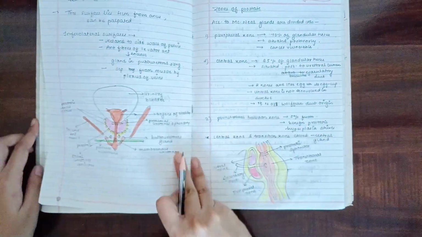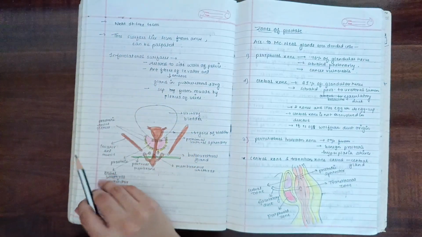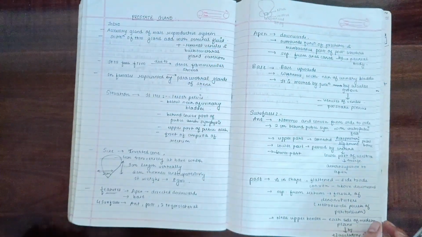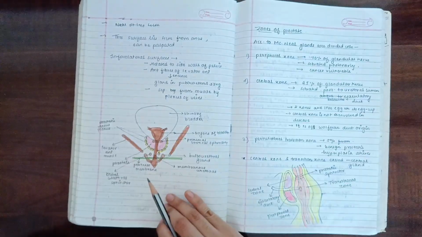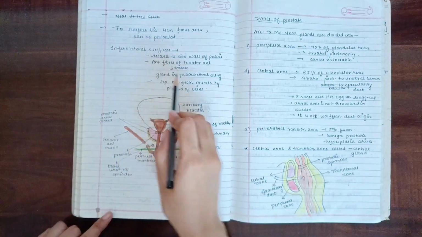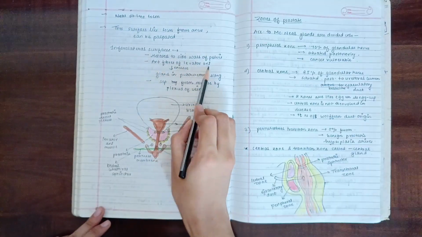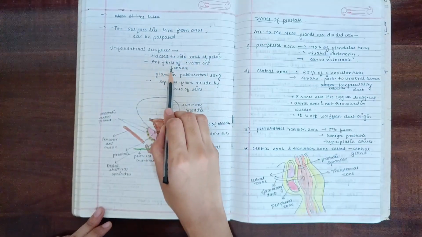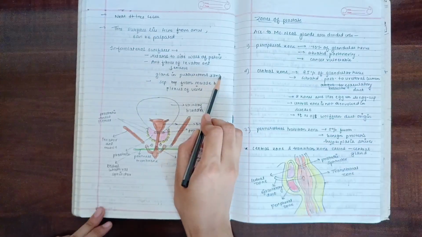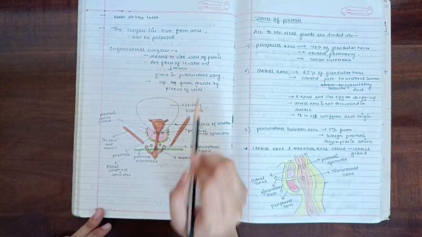This posterior surface lies 4 cm from the anus and can be palpated. Now inferolateral surface is related to the side wall of the pelvis. Anterior fibers of levator ani close the gland in the puboprostatic ring. It is separated from the muscles by the plexus of veins.